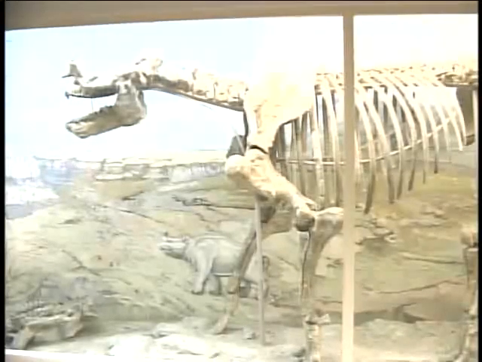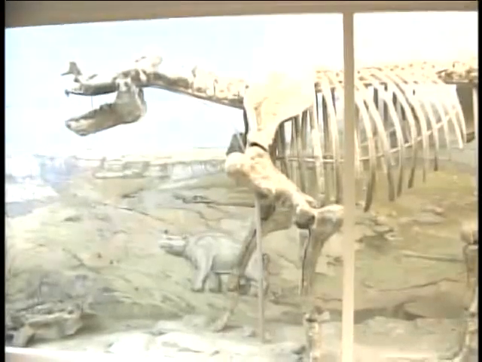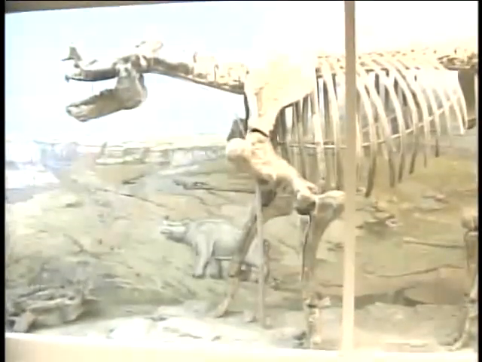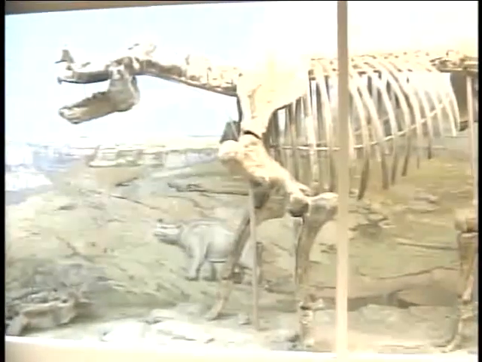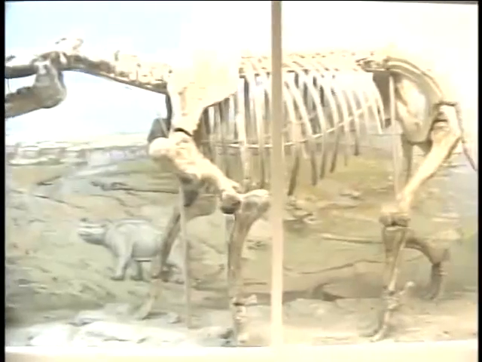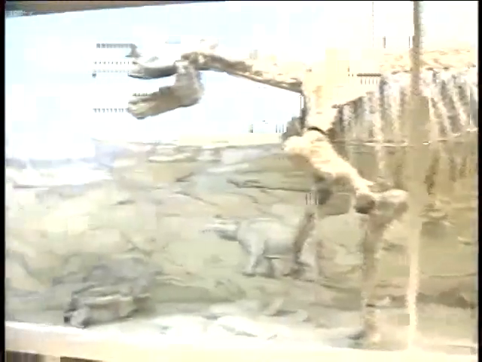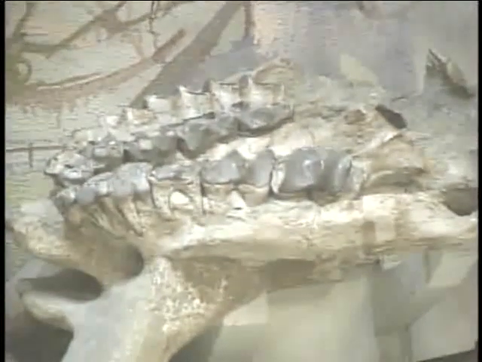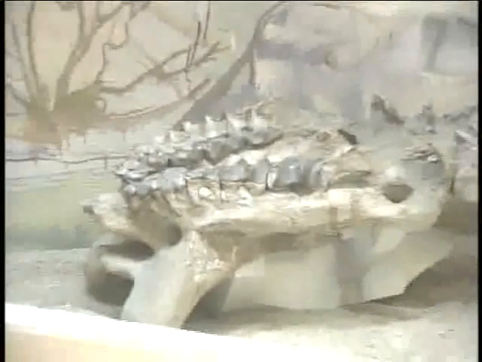They were odd-toed, hoofed animals related to rhinoceroses and horses, but not ancestral to any living animals. Note that their teeth are very low crowned. Again, very low crowned, suggesting that they could eat only soft vegetation.